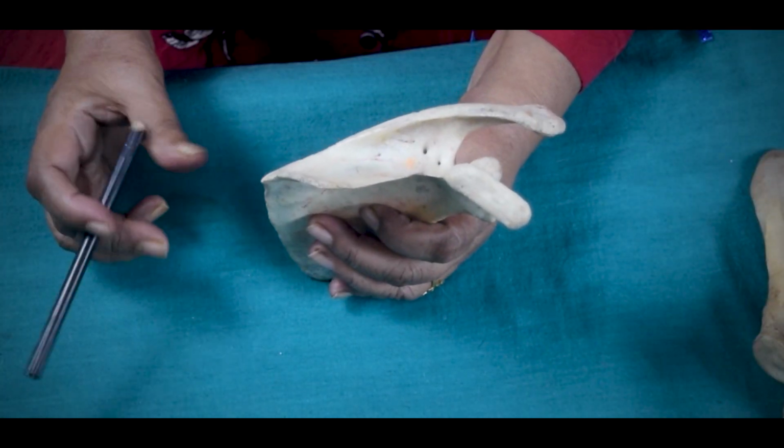Hi everyone, today I shall discuss the scapula, which in English is known as the shoulder blade, and it forms the shoulder girdle. For easy remembrance, the scapula follows the rule of 3.